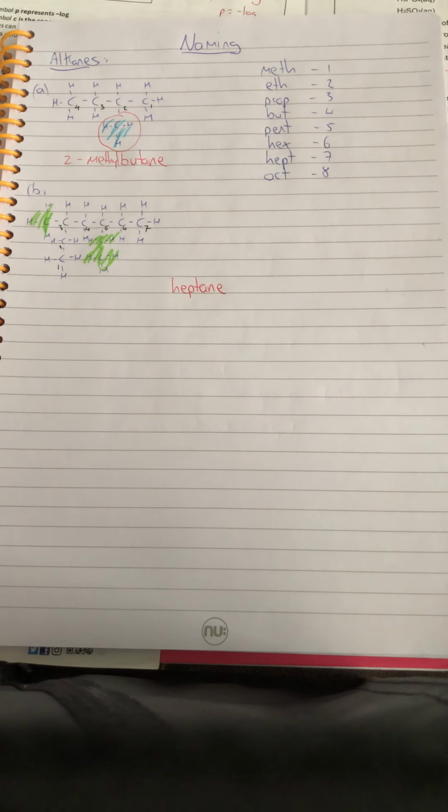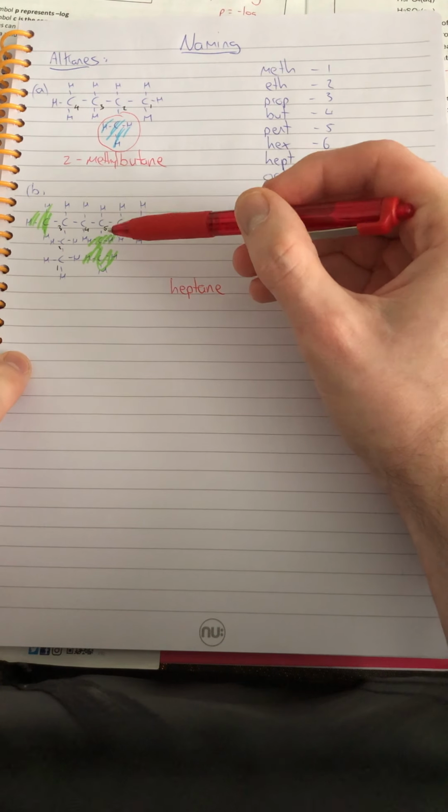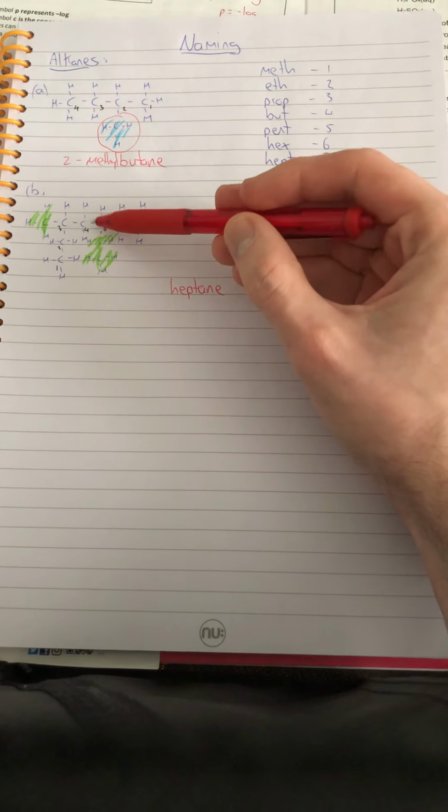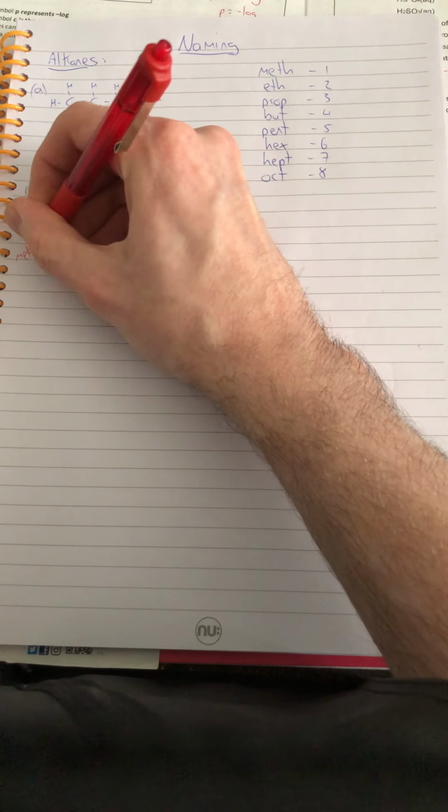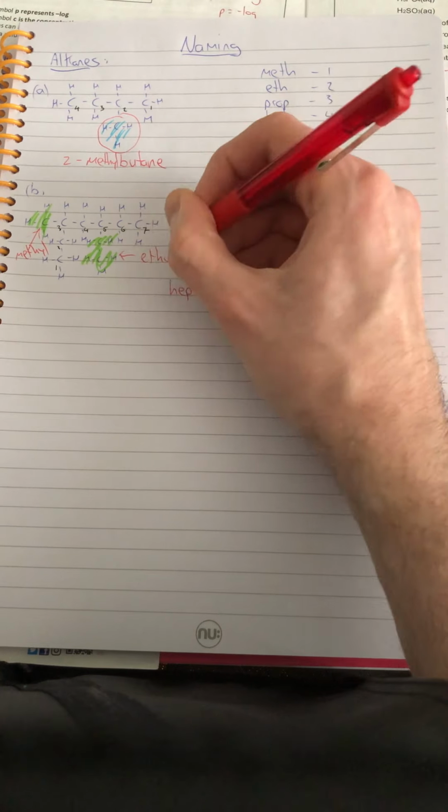Yeah. So if we start to name this, our longest chain is 7, so that is heptane, because it's still alkanes we're doing. Now we've got a methyl branch, so that's methyl, and that there is ethyl, because it contains 2 carbons in its branch.